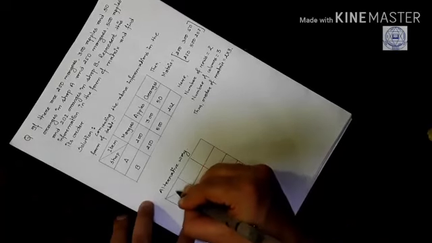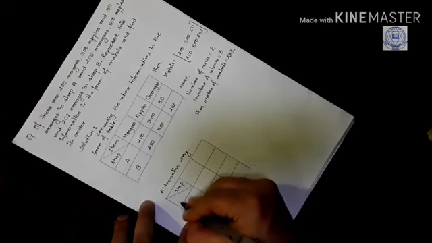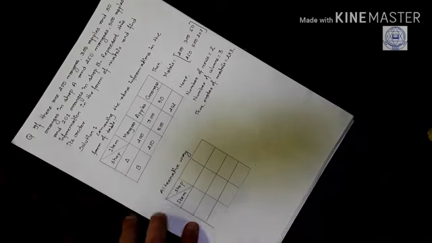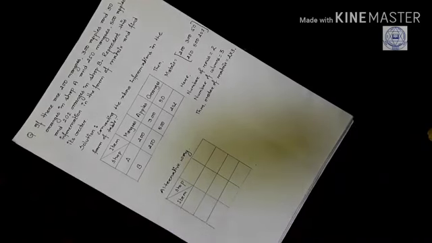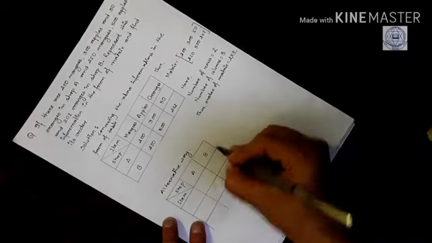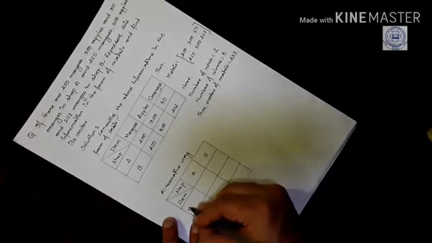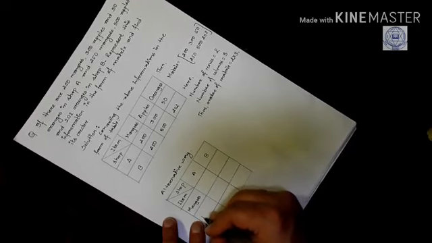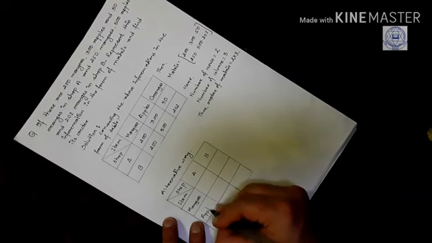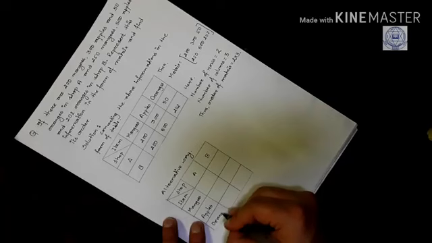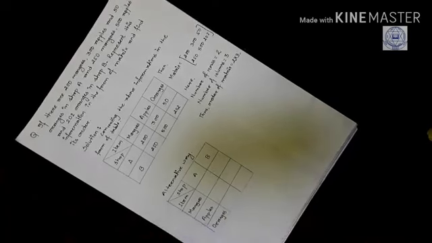So, here shop and item. This is the difference between the previous table and this table. So, here shop A and B, whereas the items are mangoes, apples and oranges.